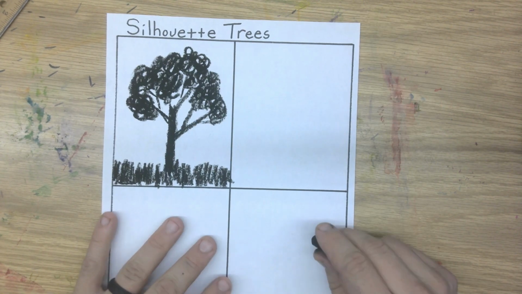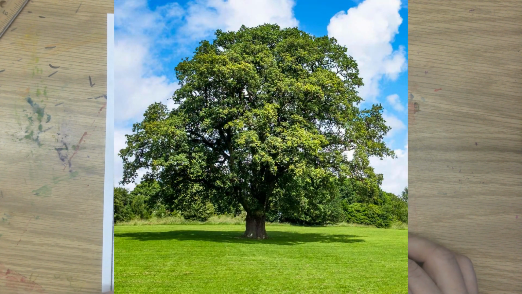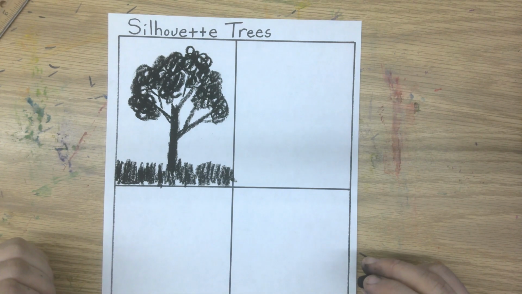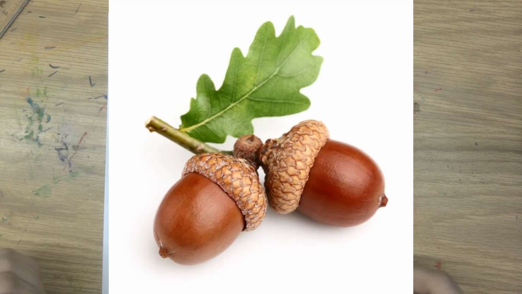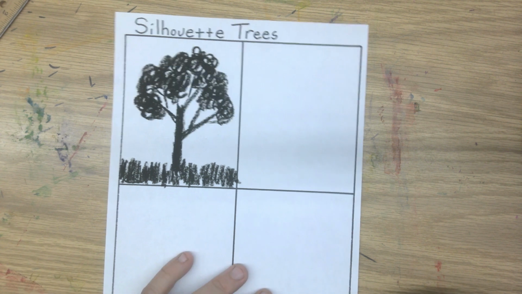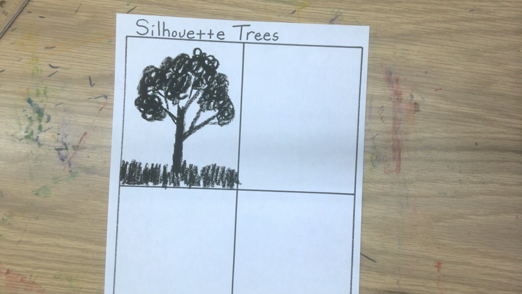The next kind of tree that we're going to create is going to be an oak tree. An oak tree has a different shaped kind of leaf, and more importantly, their seeds are called acorns. And you'll see those, they look like little nuts. Squirrels love acorns, and they'll find them and then hide them away for the winter so they have something to eat when it's nice and frosty and cold. We're going to start with the grass.